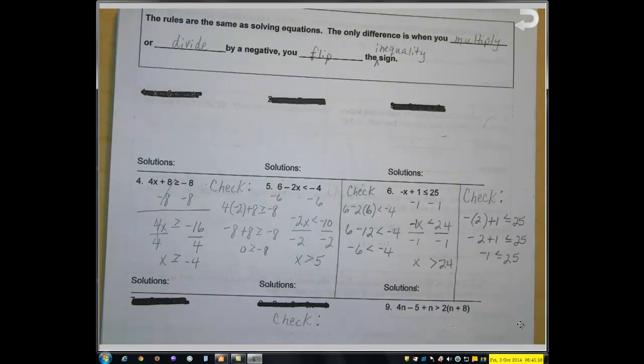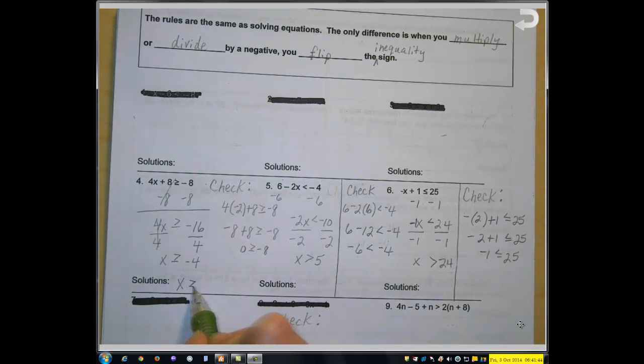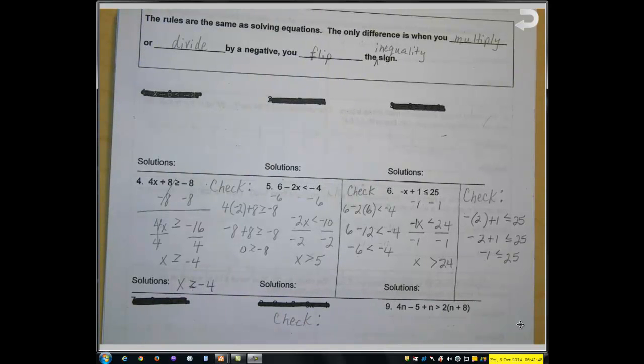Why is this word solutions plural here? When we were solving equations, there was only one solution. There was only one number that could make the equation true, except in the case of all real numbers. Okay, but there was only one number that could make the equation true. Now, in solving inequalities, there are many numbers that make the equation true. So any number greater than or equal to negative 4 will make this inequality true.